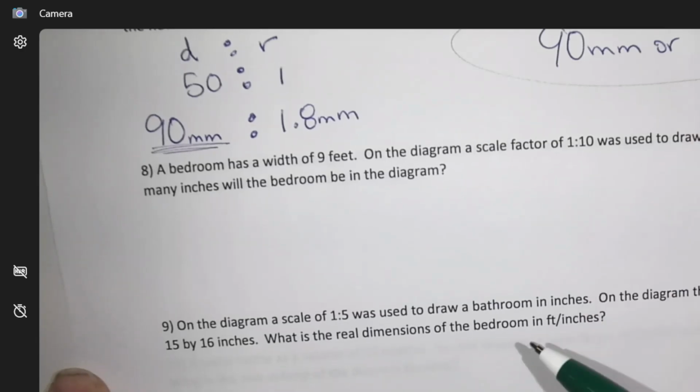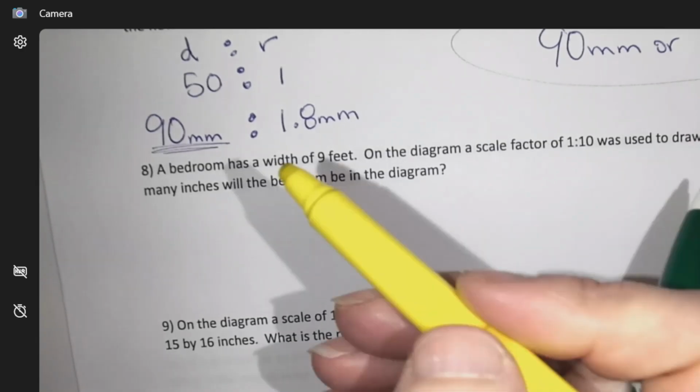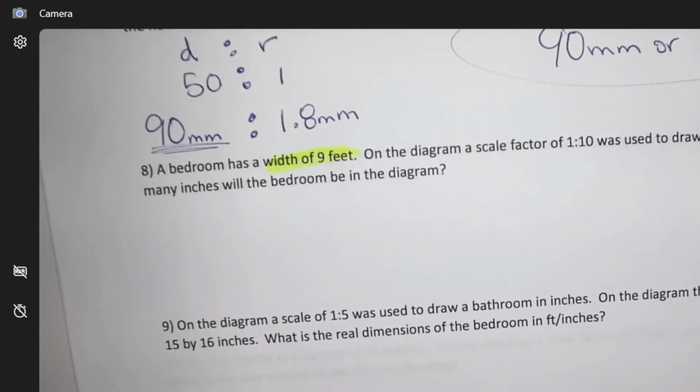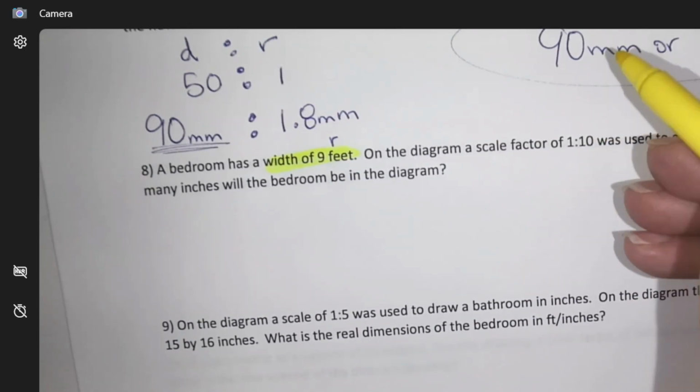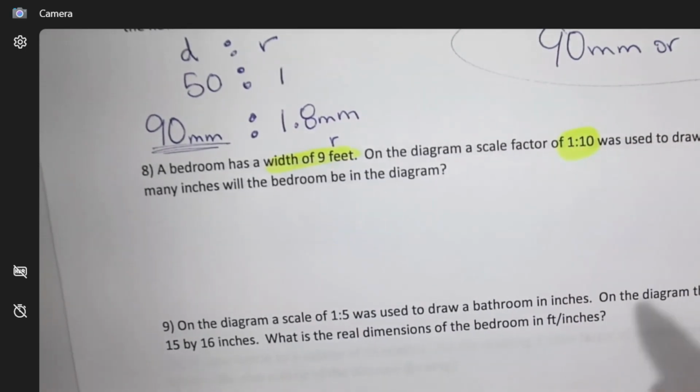Okay, a bedroom has a width of 9 feet. Would that be something that is a D or an R? What is that? That'd be a real life. The scale was 1 to 10.